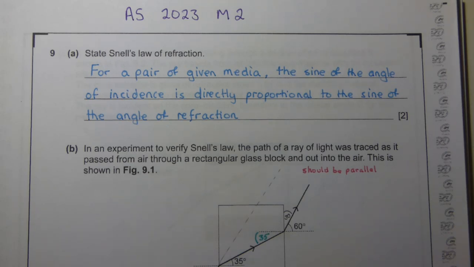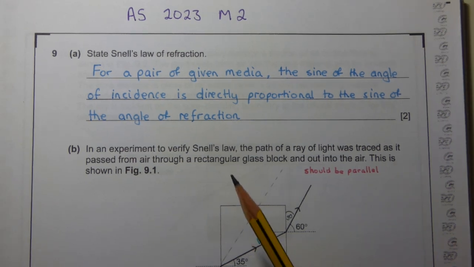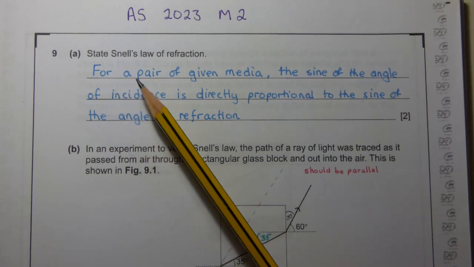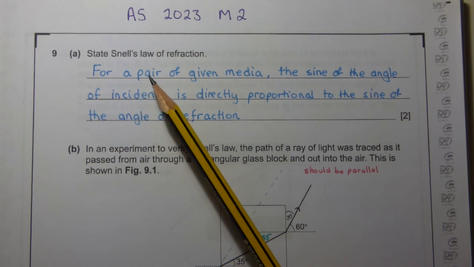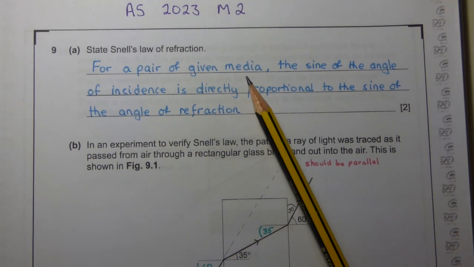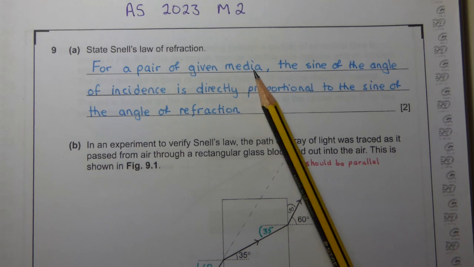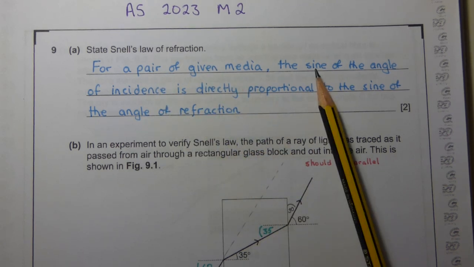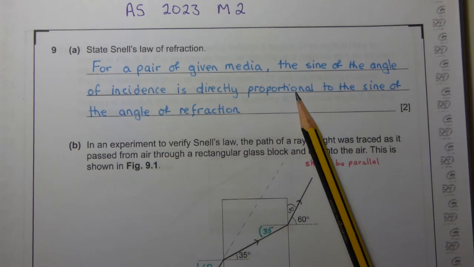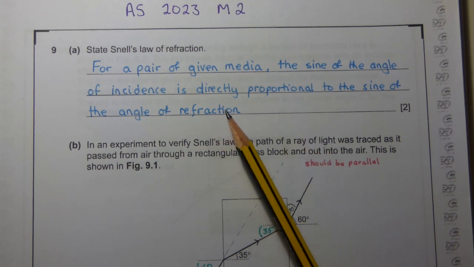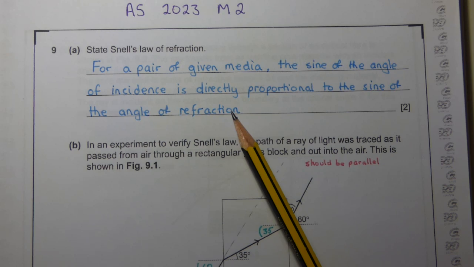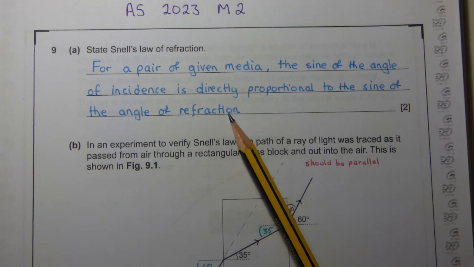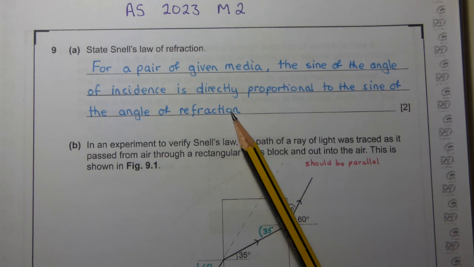Snell's law describes the behavior of light when it goes from one medium into another of different density, and there's a change in the speed. And it basically goes like this. Now, they do insist on this for a pair of given media. So you could be talking about air to glass, glass to perspex, or something like that. But for a pair of media, the sine of the angle of incidence is directly proportional to the sine of the angle of refraction. They will also accept you saying that the sine of the angle of incidence divided by the sine of the angle of refraction is constant. They will accept that version of it.